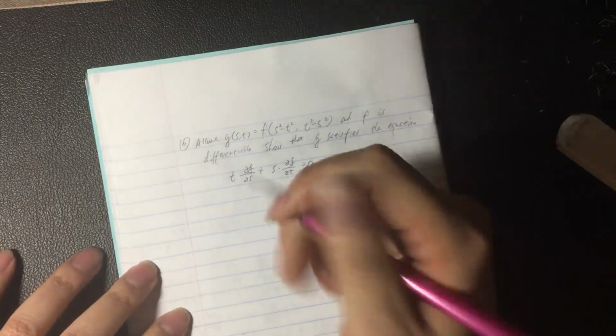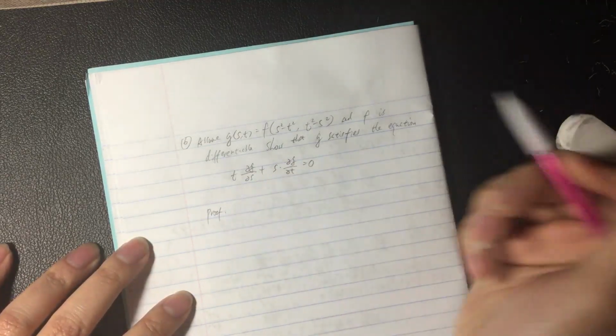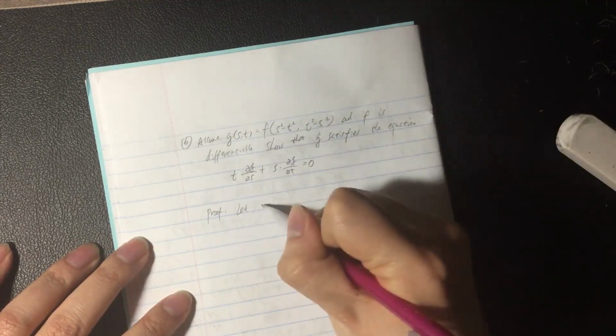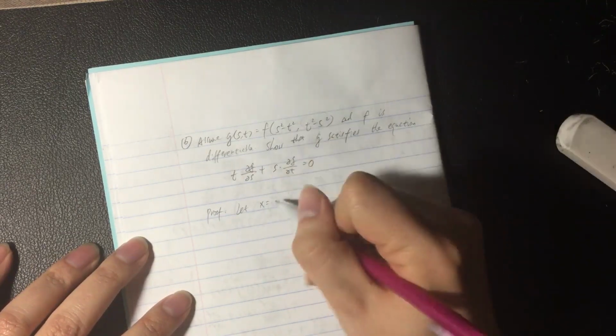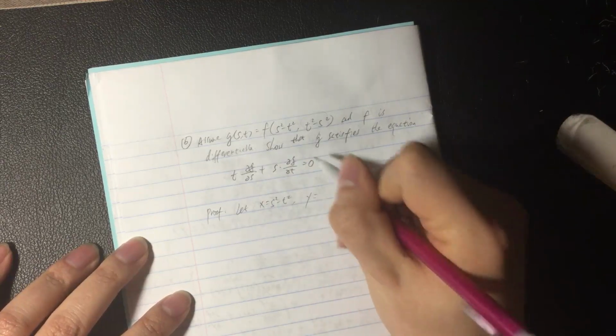So let's prove it. f has two components. Let's call the first component x and the second component y.